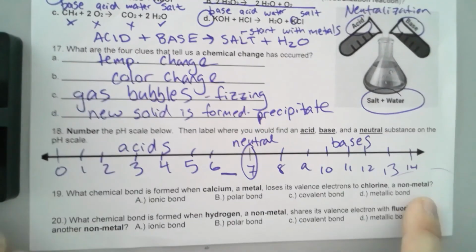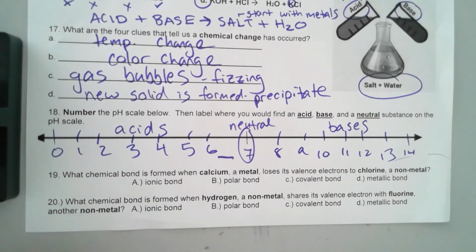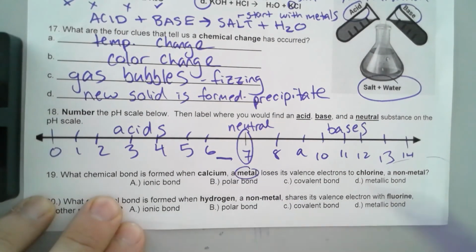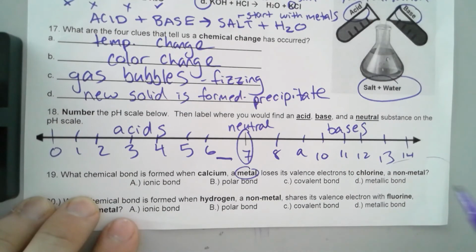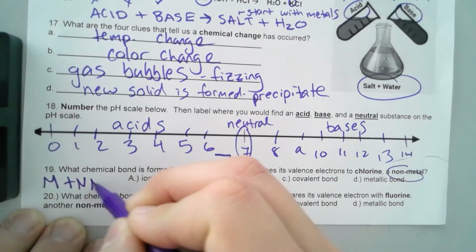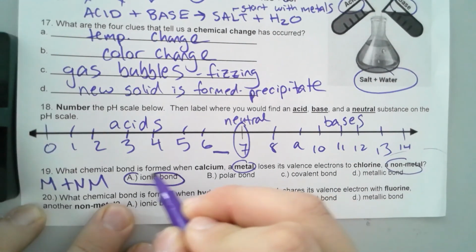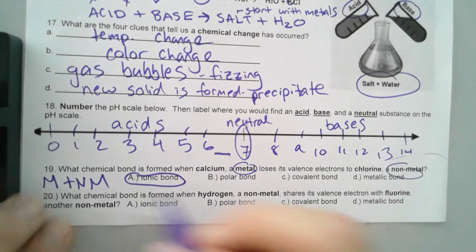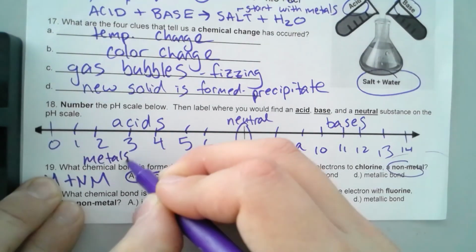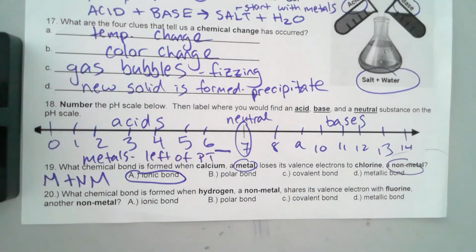Okay, what chemical bond is formed when calcium, a metal, loses its valence electrons to chlorine, a nonmetal? So if I have a metal and a nonmetal, that should ring a bell. That's an ionic bond. Okay? And remember, metals you find to the left of the periodic table. Okay?